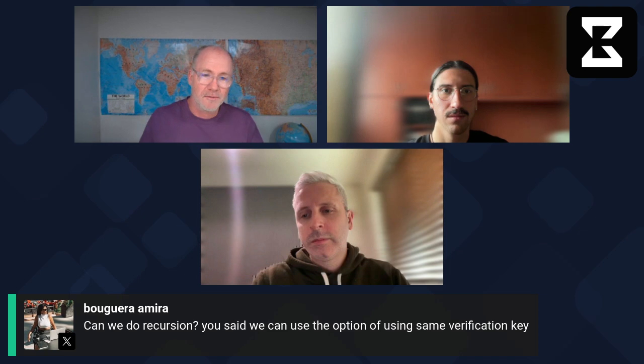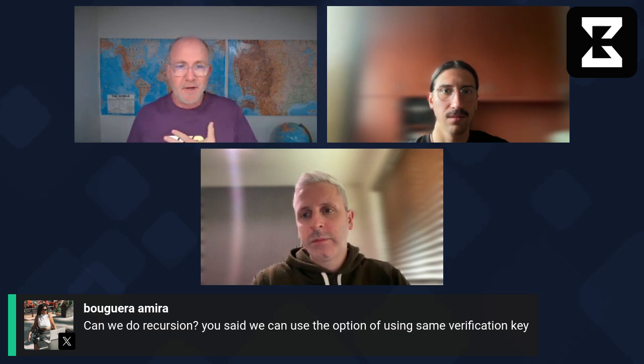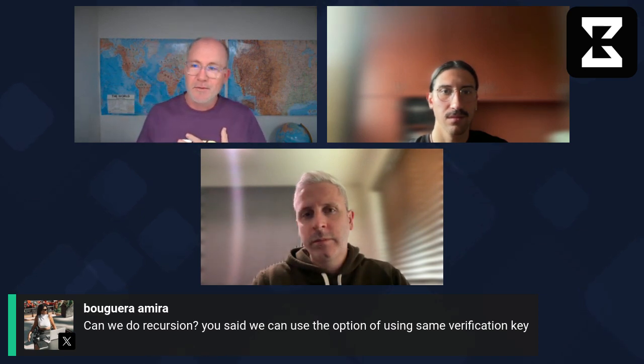Can we do recursion? So now I'll explain what I think recursion is, and then we can talk about whether we can do recursion using a verification key or not. To me, recursion is that you take information, you create a ZK proof about it, and I believe this is used quite a bit when you want to have a continuous stream of things that you prove, so you can just add on the ZK proofs to the previous ZK proofs.